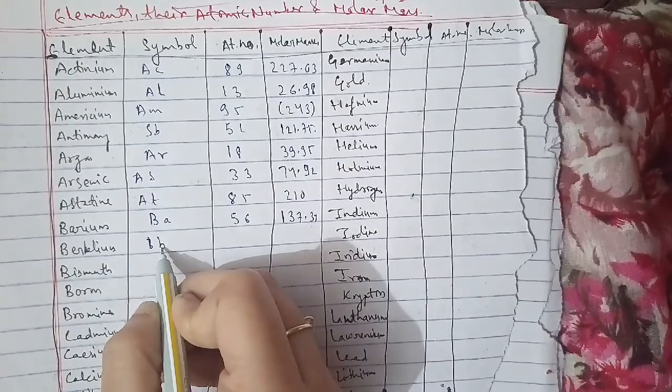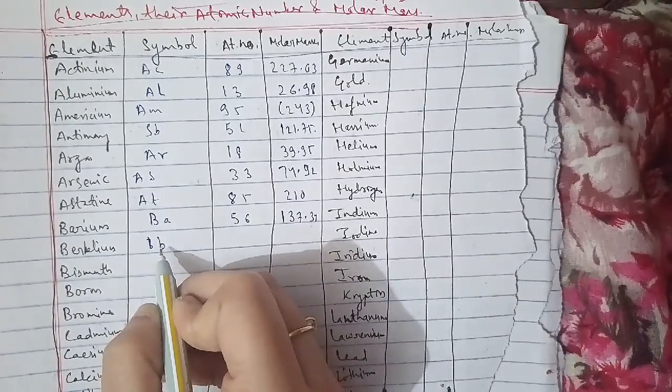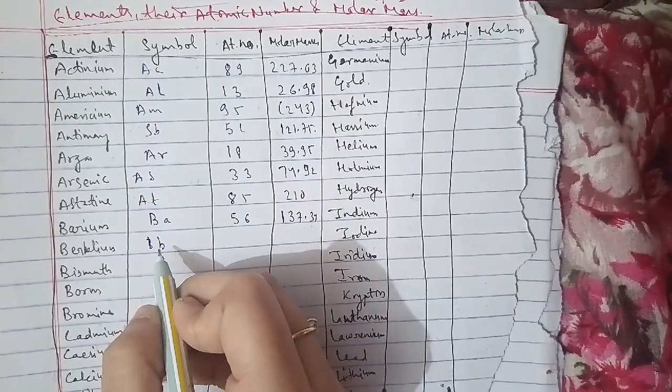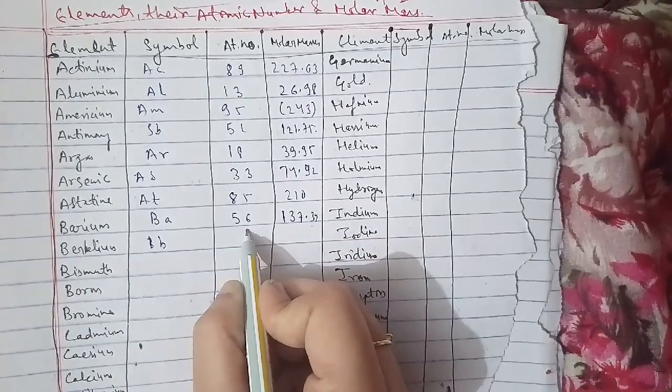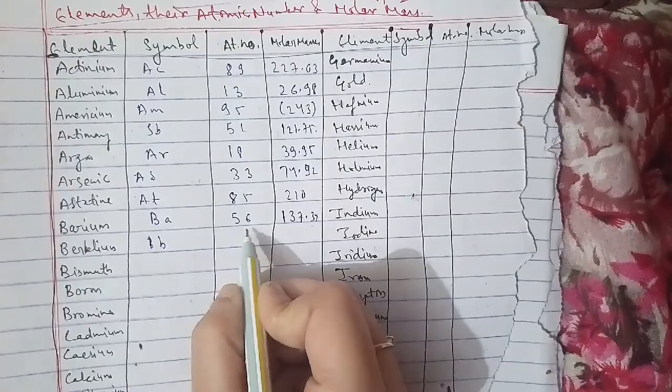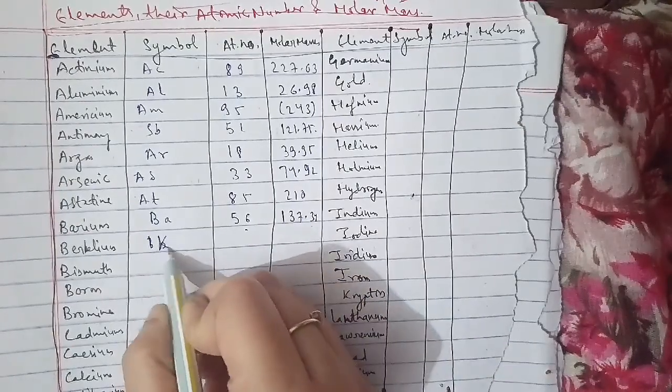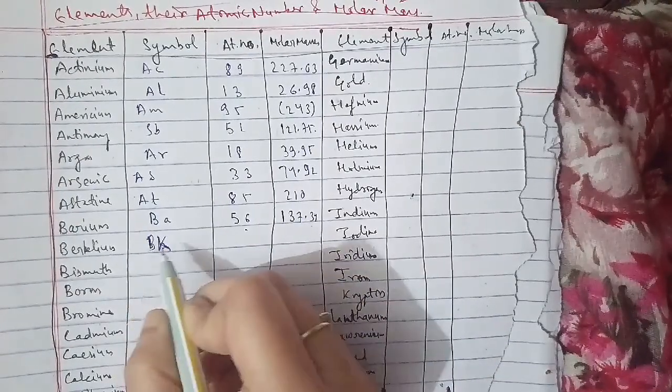Another we have is bismuth, which is Bi. Its atomic number is 83, and the molar mass is 208.98.